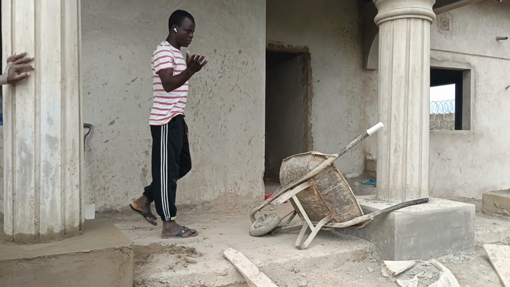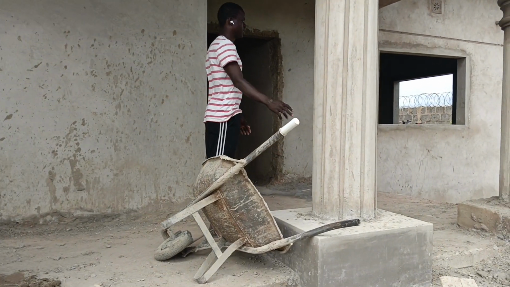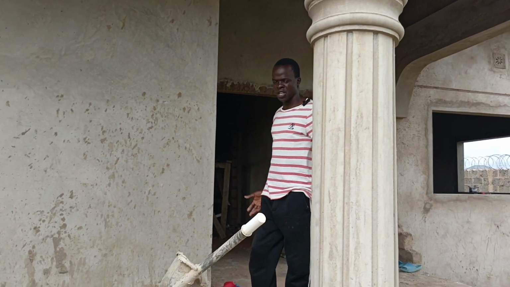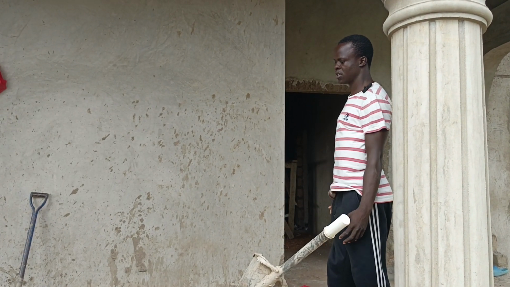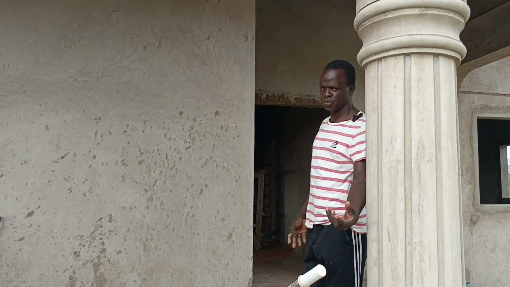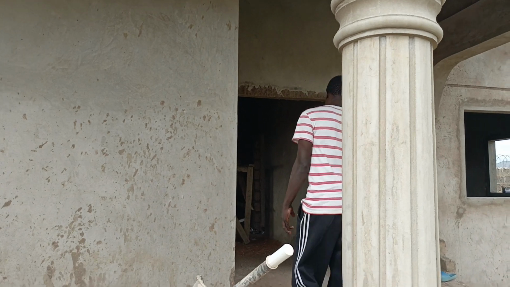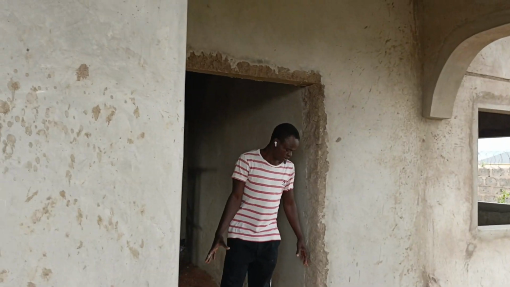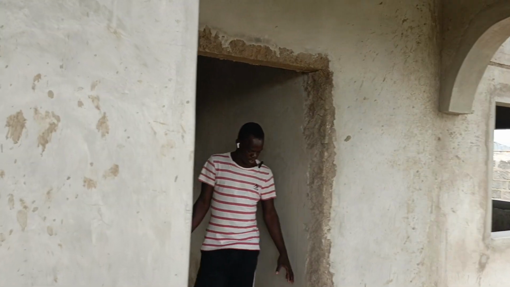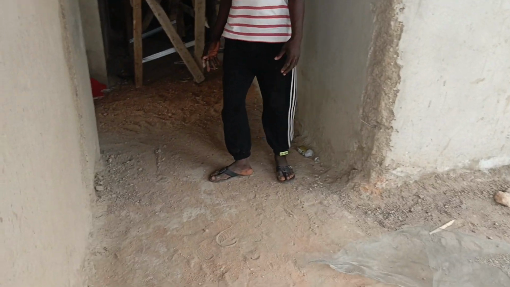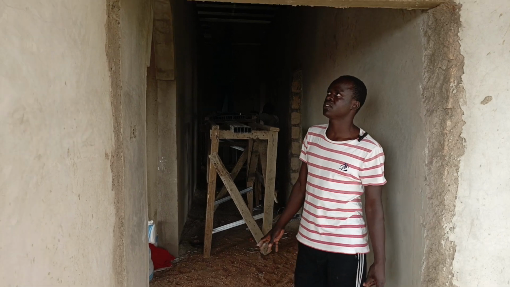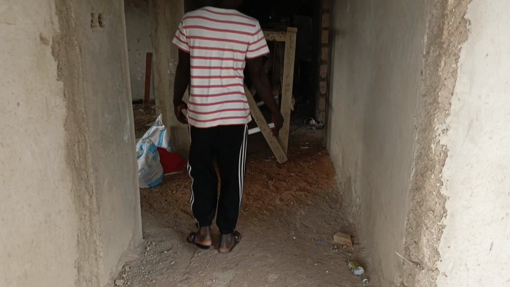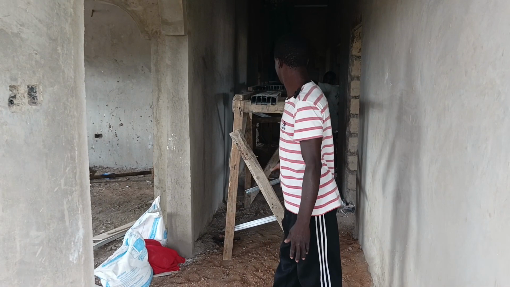Let me bring you inside, and then I show you the features. And maybe if you want to build a house, you can consider using our measurements or whichever way. So as you came inside, this is our door. The door is not yet installed, but in 2 weeks' time we'll be installing this door for this project. So this is our pathway. This is our small corridor.